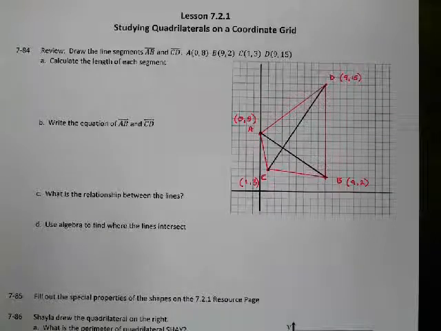All right, Advanced Math A, here we go. We've got lesson 7.2.1, studying quadrilaterals on a coordinate grid, or a coordinate plane.